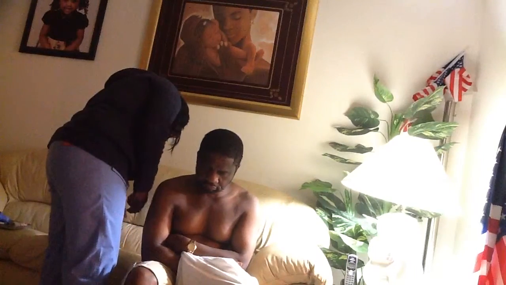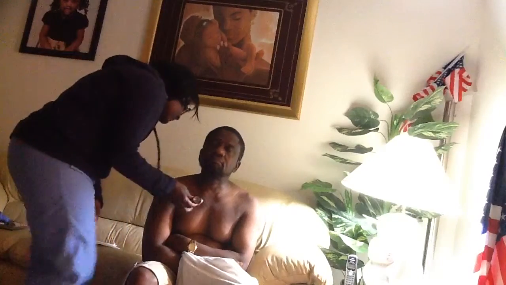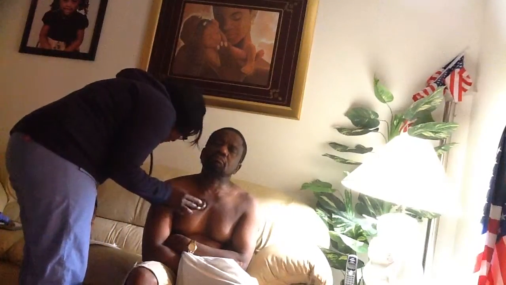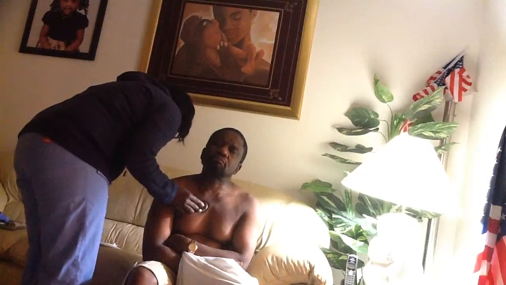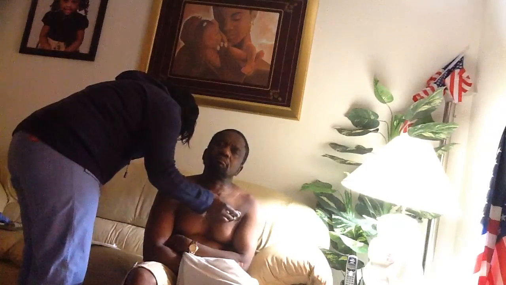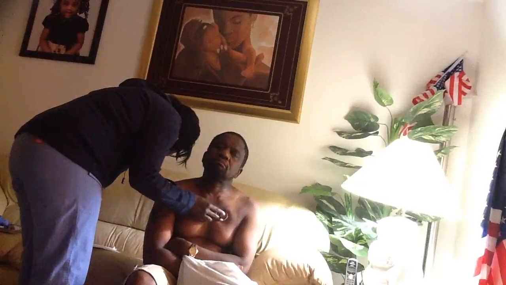From here on, I'm going to the cardiovascular system, and we're going to do auscultation of the valves, beginning with the aortic valve, which is in the right second intercostal space right here. Then we'll go to the left second intercostal for the pulmonic valve.